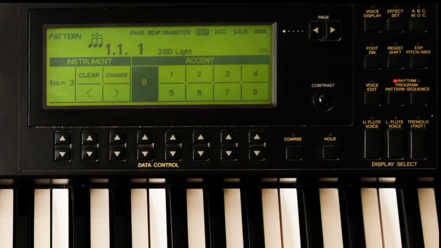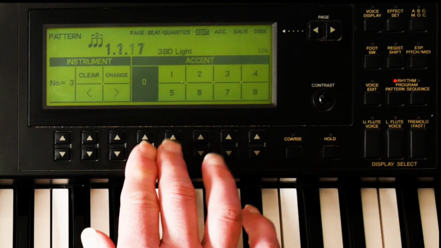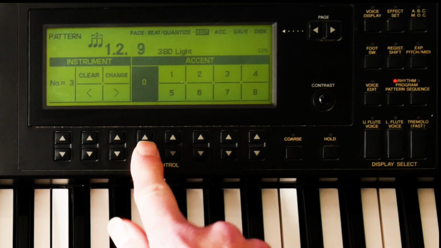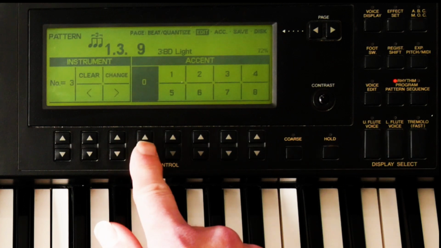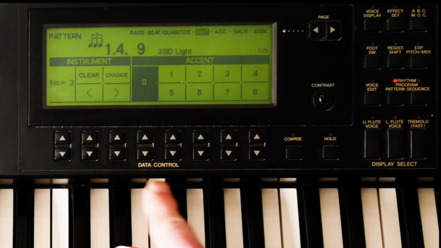On a bass drum we want to have 2 hits on the first beat. Then we have 2 silences from the bass drum. Then we have 2 beats. We have a silence, a beat, a silence and a beat.